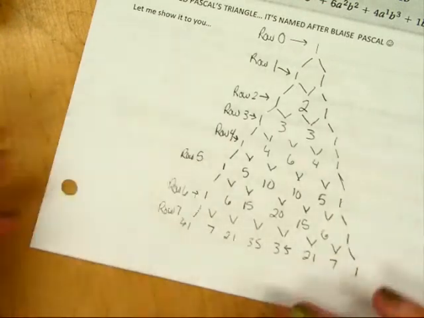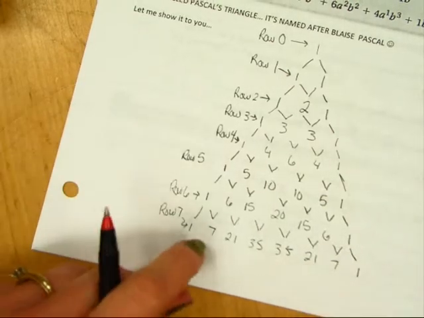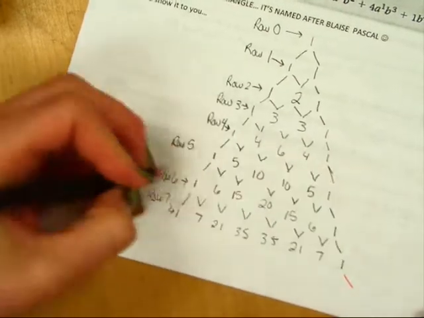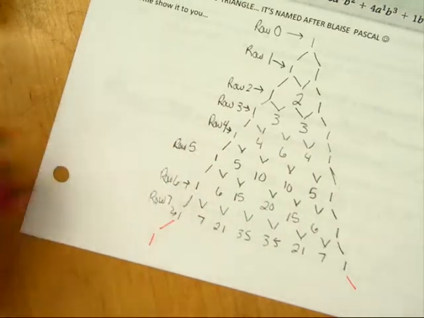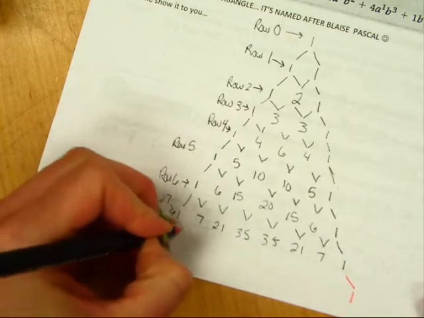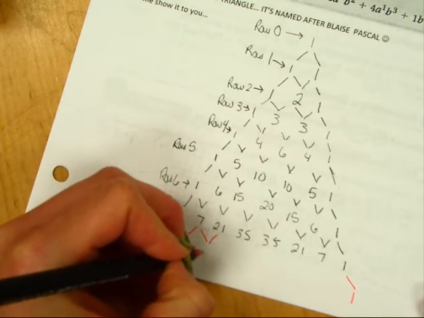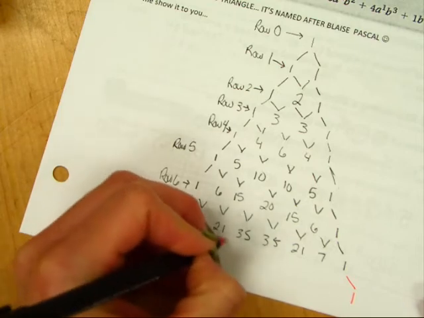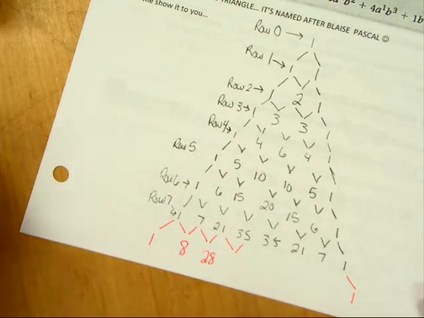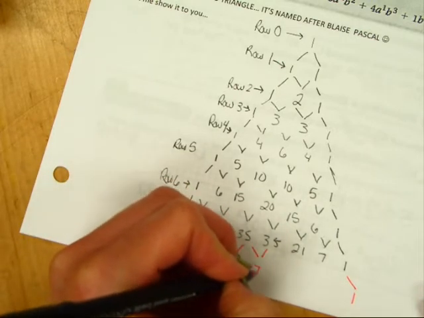Okay, so before we do the next problems, because I know in the next problems we need to go down to row 8, let's please do so. I'm going to take my ones over, and I'm going to start joining stuff up in the middle. You ready? 1 and 7 makes 8. 7 and 21 makes 28. 21 and 35 makes 56. 35 and 35 makes 70.